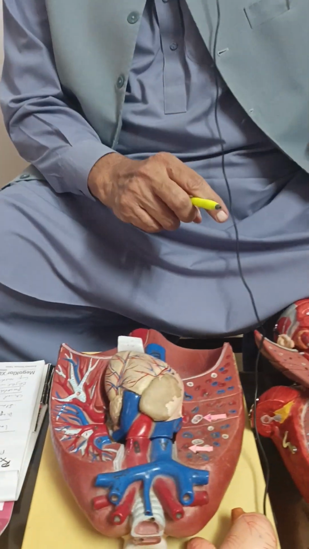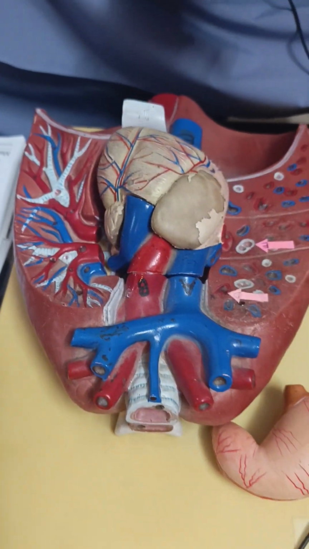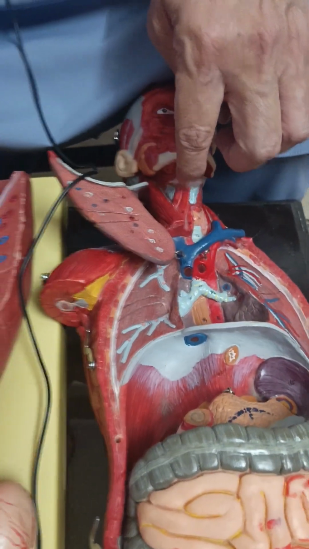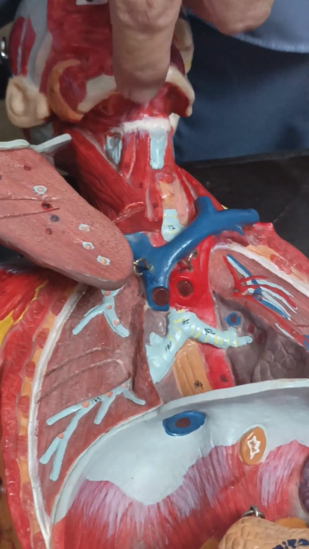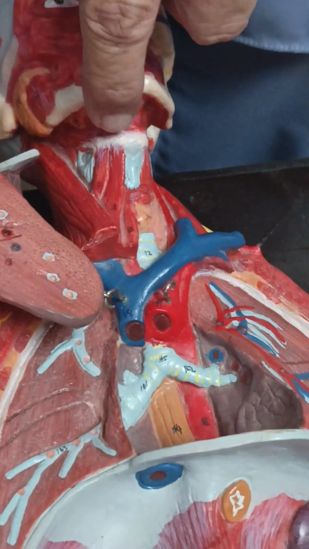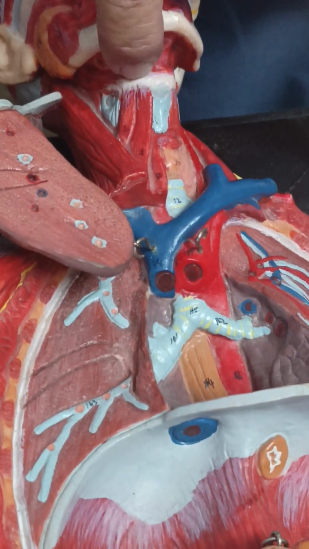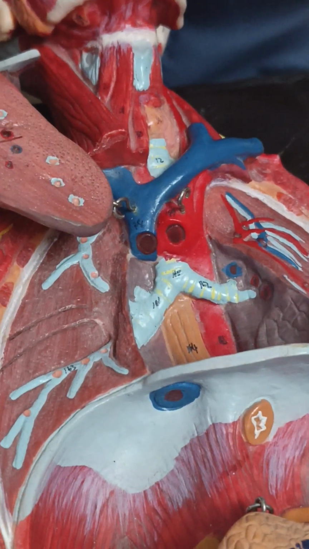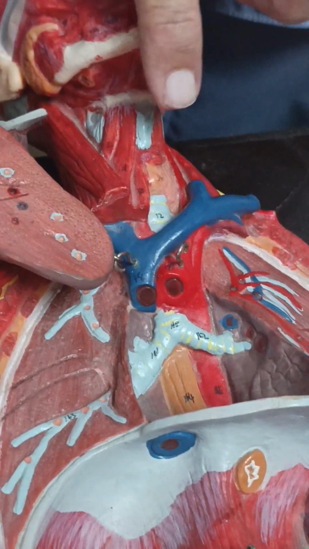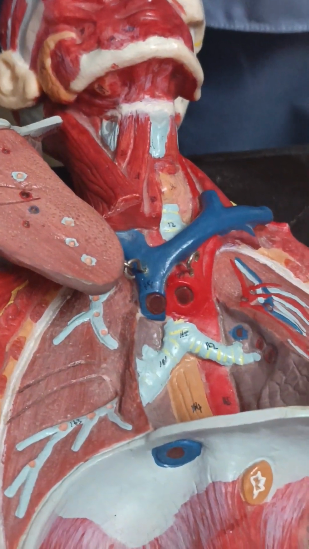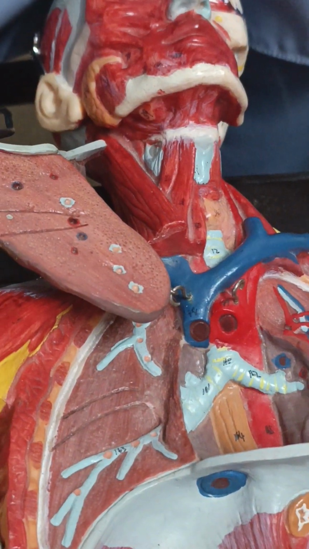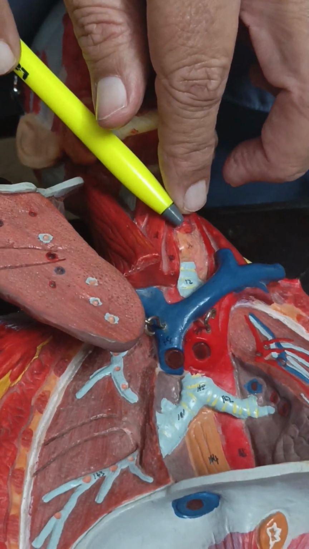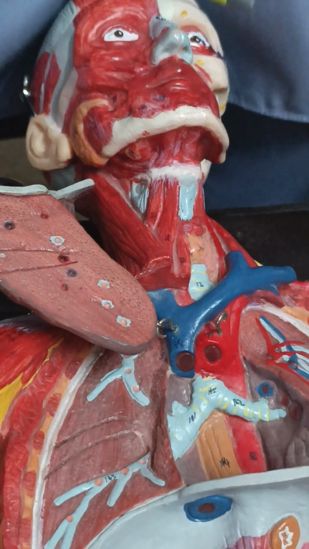Now, the course and relations of the esophagus: it starts in the cervical region from the pharynx, at the lower border of the cricoid cartilage level with the C6 cervical vertebra, and descends in the midline. Then, in the lower part of the cervical region, it deviates slightly to the left and enters the superior mediastinum.